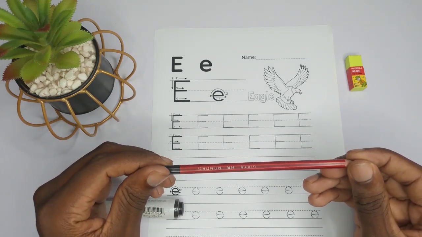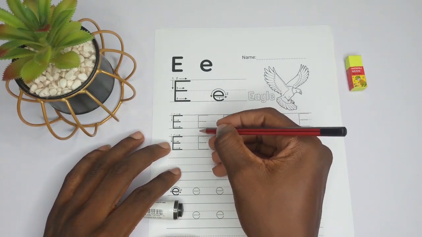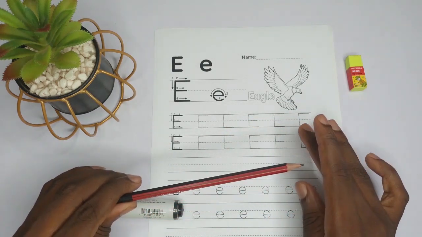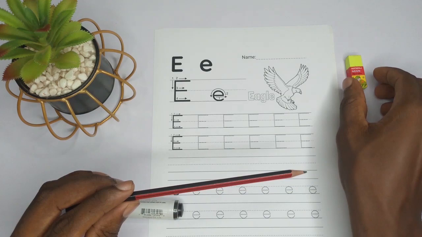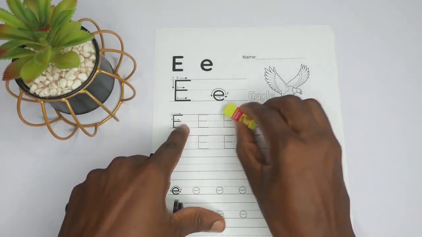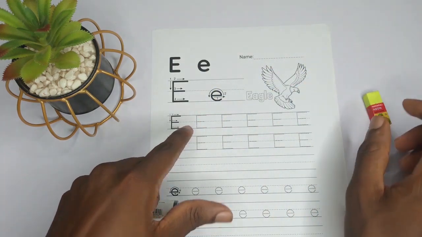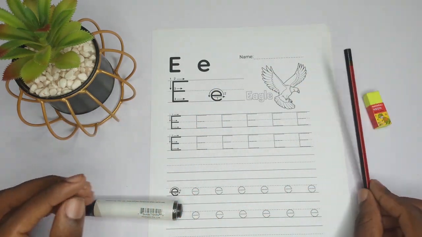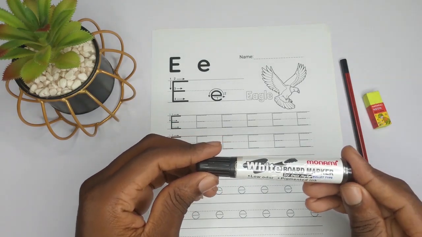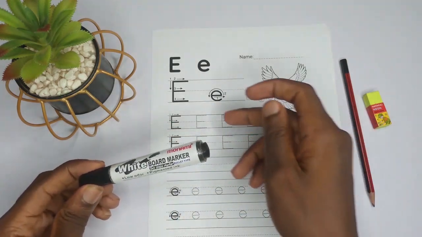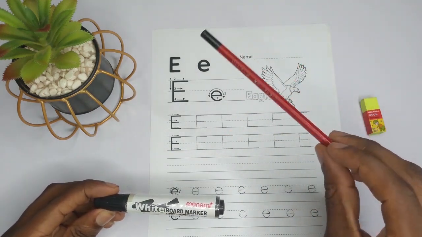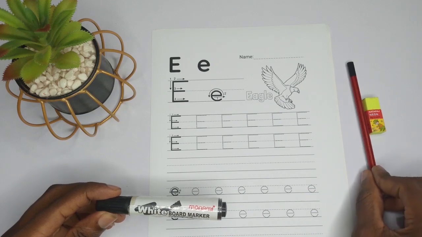So we'll need a pencil to write or to trace the dotted lines that we see over here on this paper or exercise sheet. Now if we make a mistake, we need an eraser to clean the mistakes that we do so that we can continue or retrace them. Now for me, I will be using a marker, a blackboard marker, so that you can see me follow the guidelines to show you as an example, but you need to use a pencil.